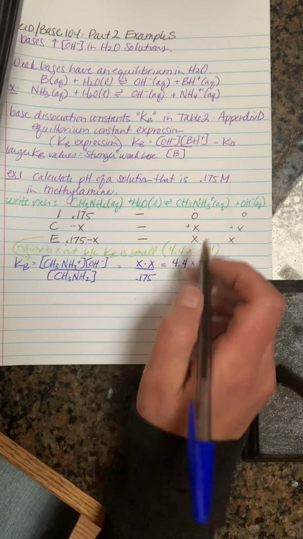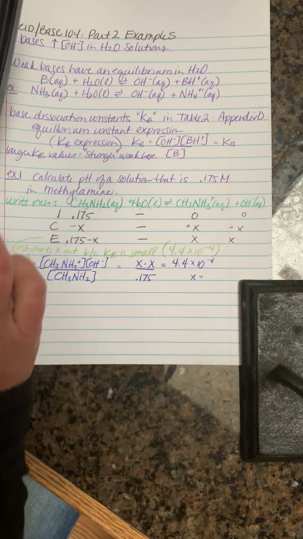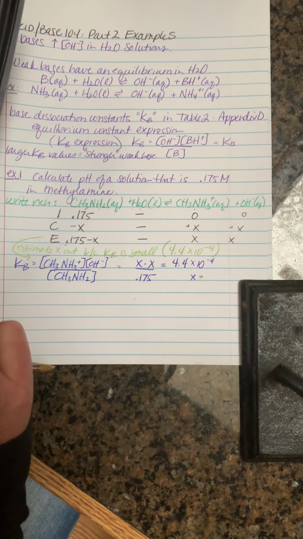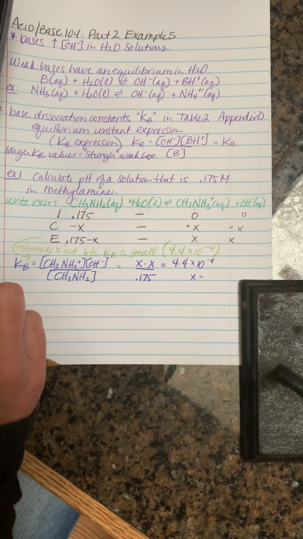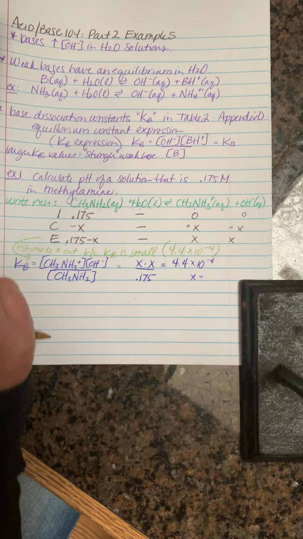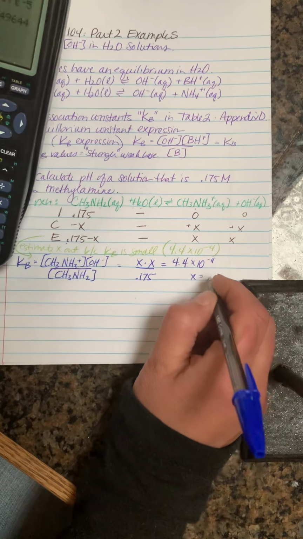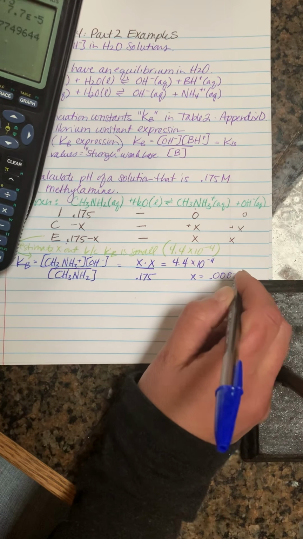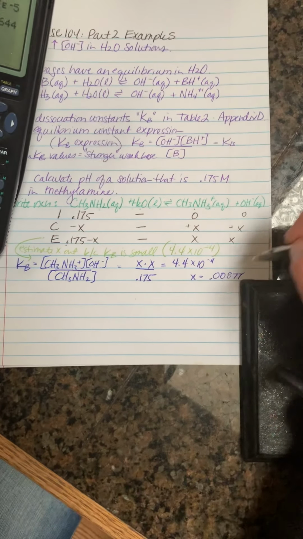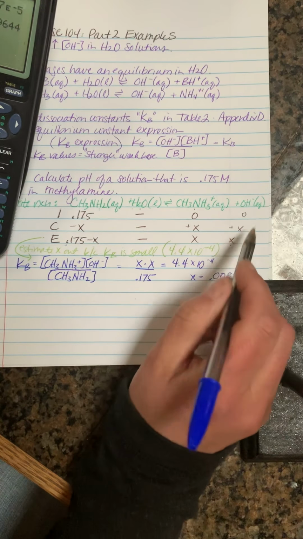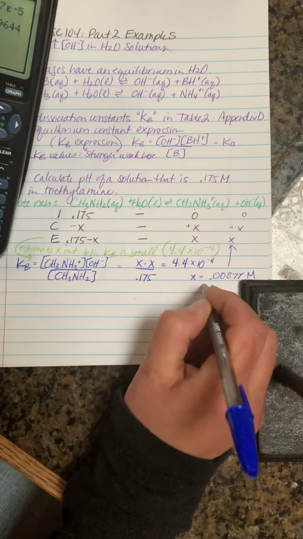Okay, so I'm going to do a little bit of baby algebra here. 4.4 E negative 4 times 0.175 equals, and then square root. Okay, so we get x equals 0.00877 molar. And want to remember that that represents our hydroxide concentration.